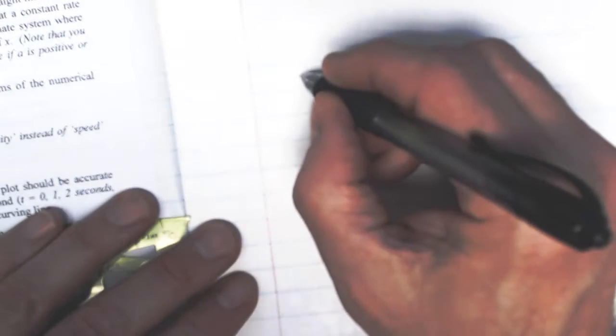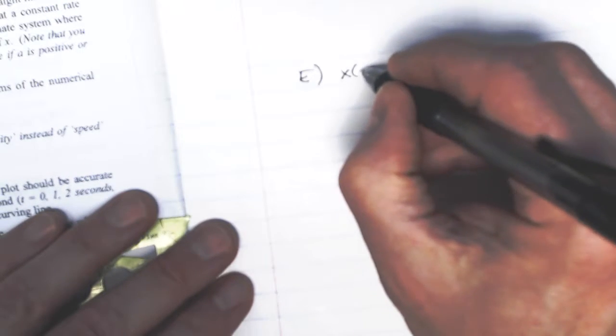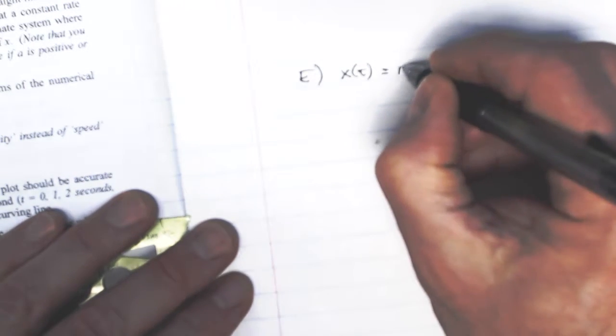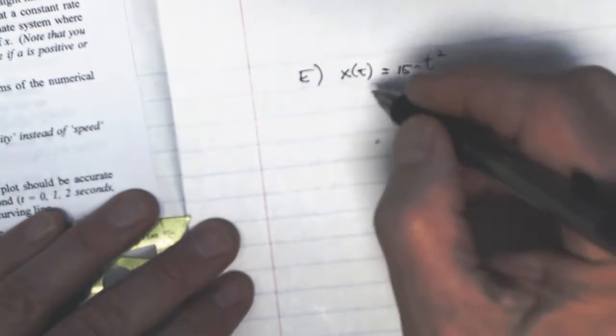Okay, let me drag out a straight edge. Make a plot of Betty's position as a function of time. And the problem statement suggests I start by giving the value of her position at t equals 0, 1, 2 seconds, etc. So I already have an equation for x as a function of time. X of t equals 15 minus t squared. Of course, the units I have to work out to be meters.